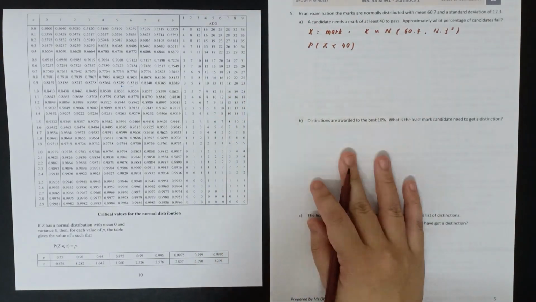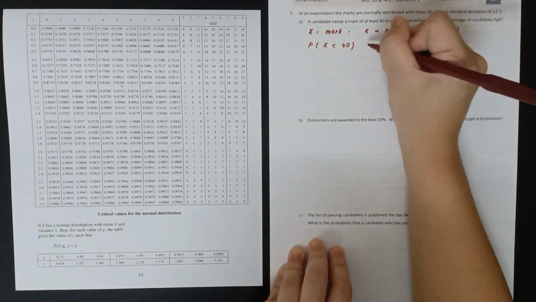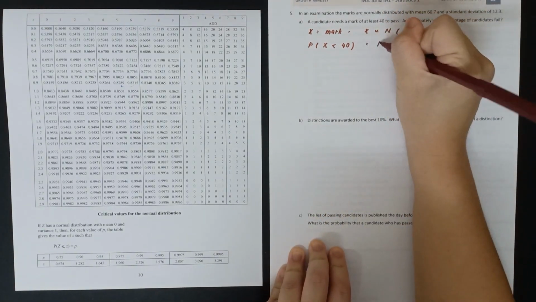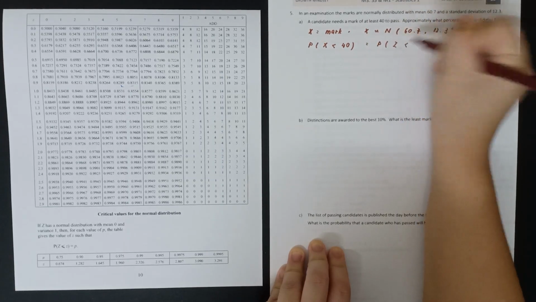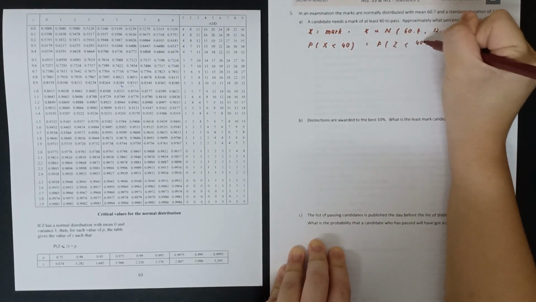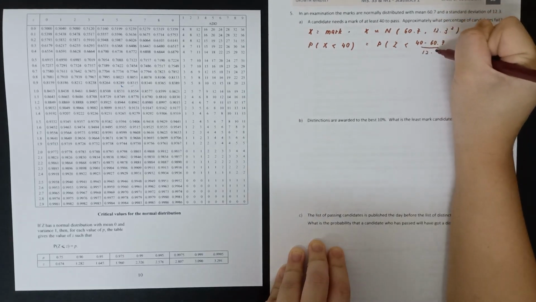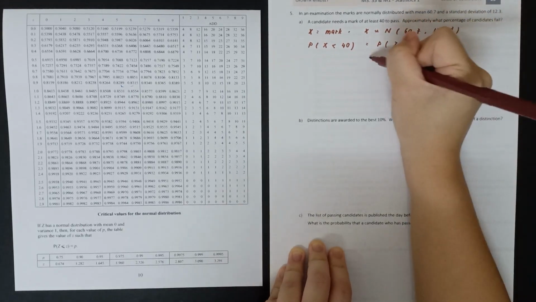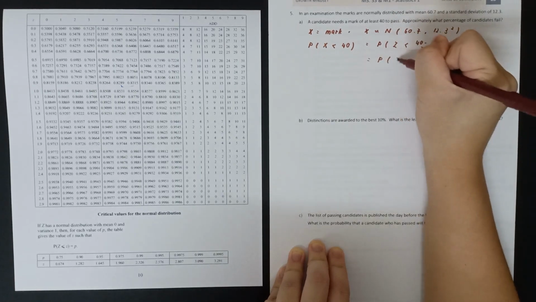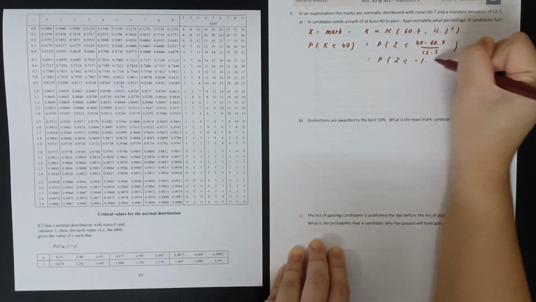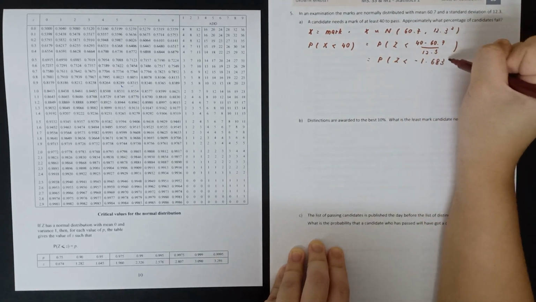Probability for X smaller than 40 is basically equal to 1 minus probability X greater than 40. Okay, so then I will do the standardization. So Z smaller than 40 minus my mean, divided by my standard deviation 12.3. Okay, then I'll continue with the calculation. Then I'll be getting negative 1.683.